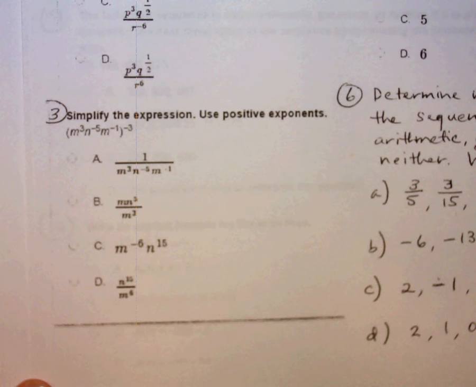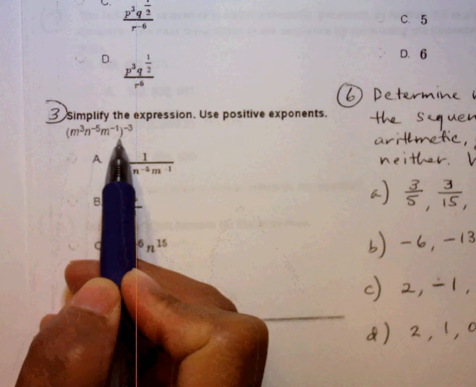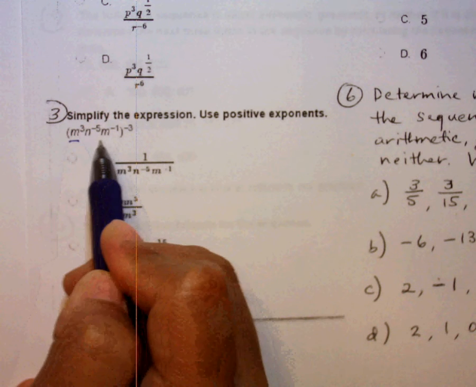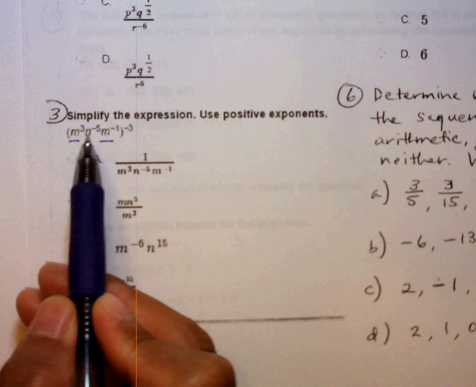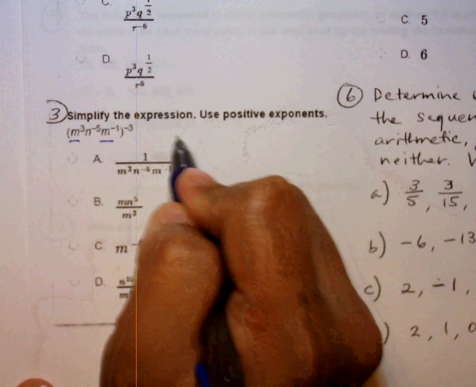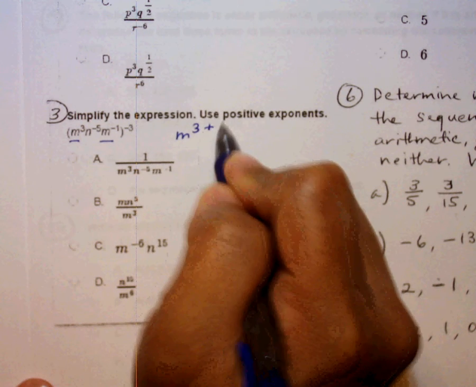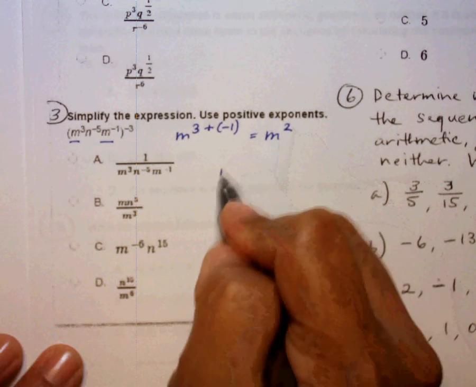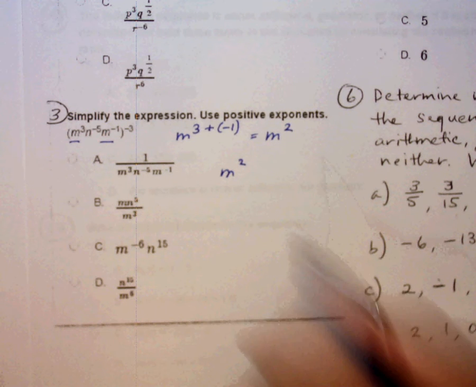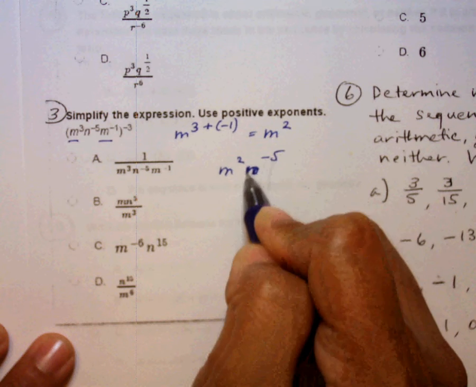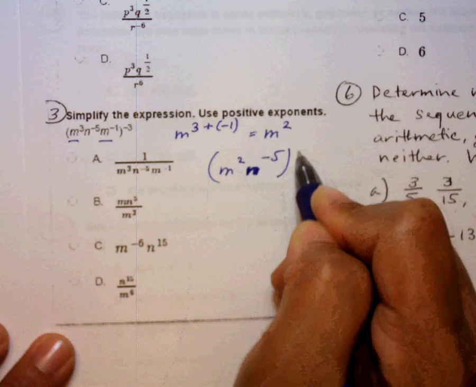Number 3, simplify the expression, use positive exponents. I need to simplify what's inside the parentheses. I notice here I have m to the third and m to the negative 1 power. Since I'm multiplying, I'm going to add the exponents. So m to the third plus a negative 1 is m to the 2nd power. So m to the 2nd power, and then n to the negative 5th power, is going to be raised to the negative 3rd power.